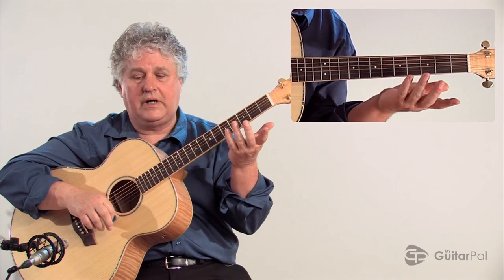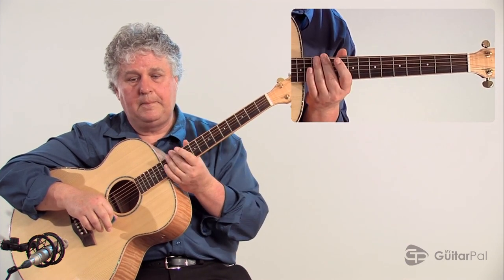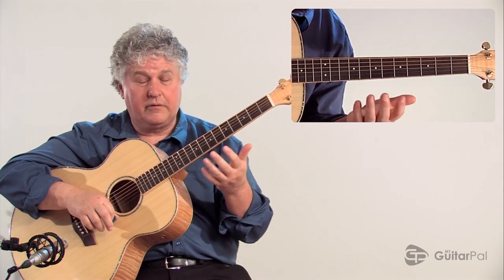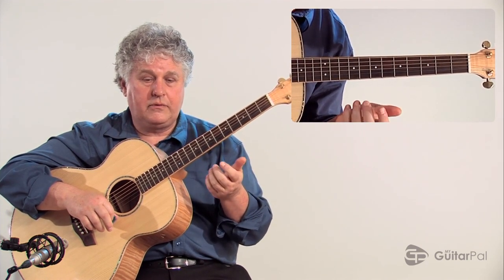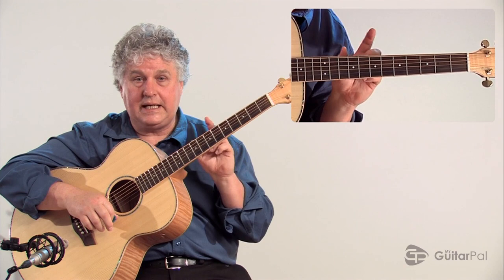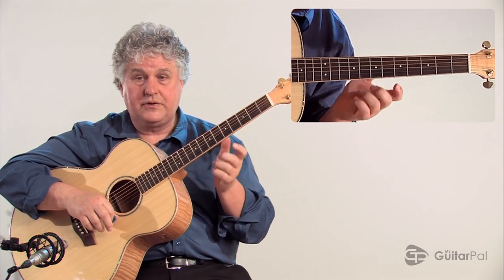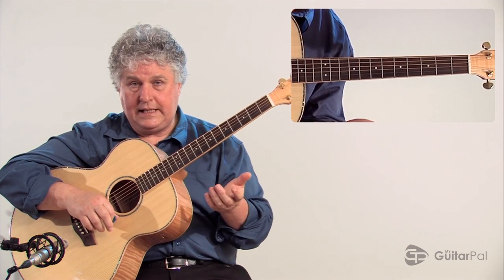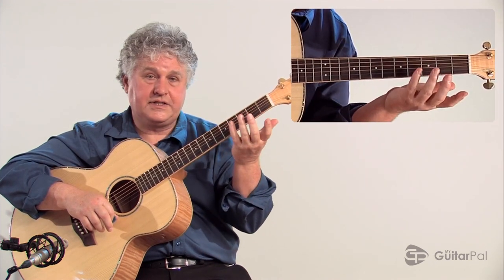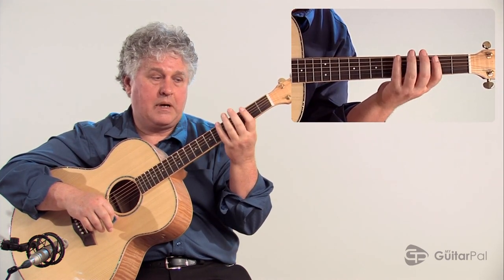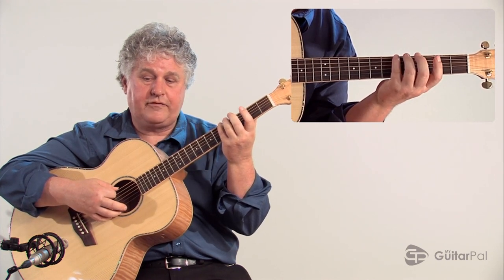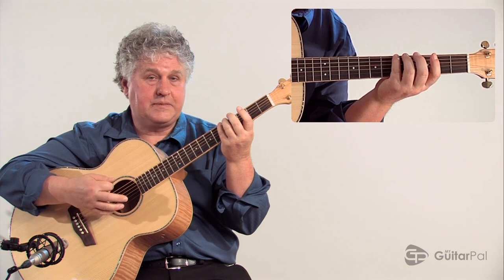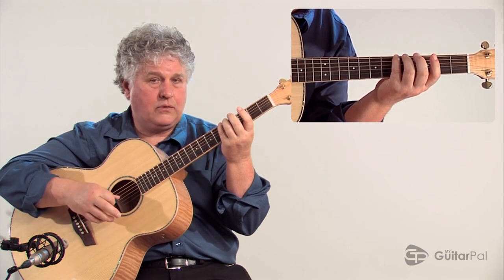So the flat 5 being, we get the number 5 by counting through all the letter names, A, B, C, D, E, 1, 2, 3, 4, 5. So the 5th of the scale is an E, and a flat 5 would be an E flat. Now here's the sound of the A minor blues scale with that E flat, which is exactly the same as a pentatonic scale with that note added.